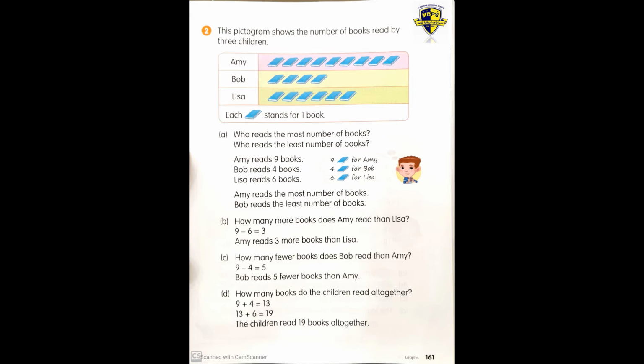Very good. Amy reads 9 books. Bob reads 4 books. Lisa reads 6 books. So 9 for Amy, 4 for Bob, and 6 for Lisa. Look here. Which is the biggest number? 9. So that is the most. Which is the least number? And that is the least, the less number. Again, Amy reads the most number of books, the biggest number. And Bob reads the least number of books, the less number.